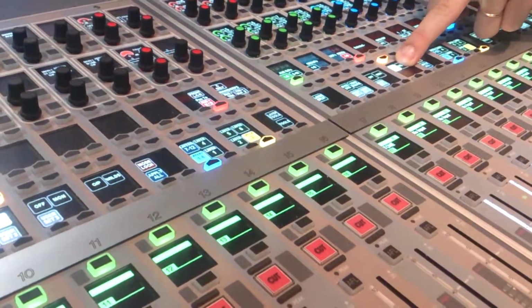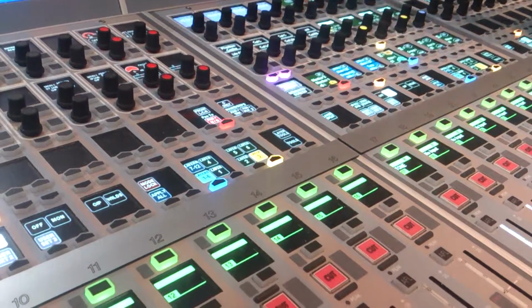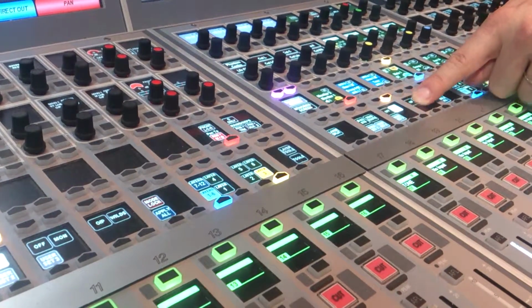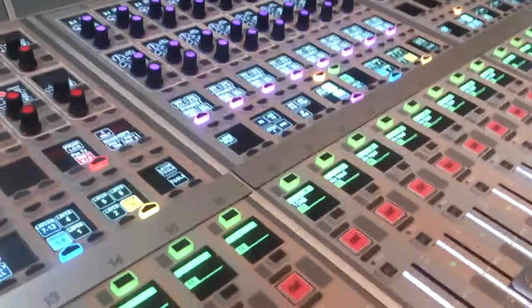So once again, input, routing, and the masters. This off panel, you don't need it. The monitoring, again, you don't need it, unfortunately. So you have two buttons that you need to forget. And then there's a wild mode here. So what is this wild mode doing?